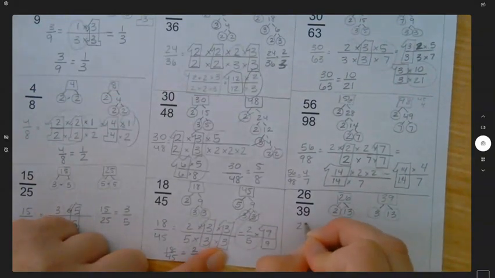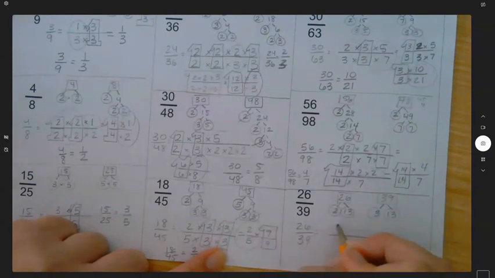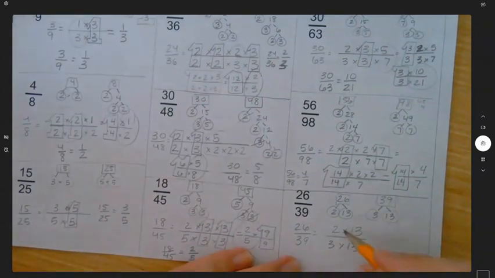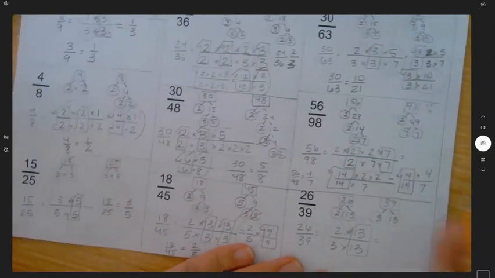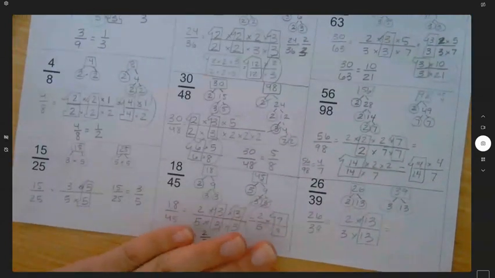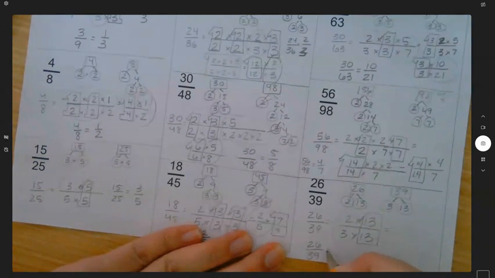Then we're going to rewrite our fraction as a multiplication sentence of our prime numbers. So 2 times 13 and 3 times 13. Look for our giant ones, which are 13. And we're left with 2/3, which is our reduced fraction, our simplified form. So 26/39 in simplified form would be 2/3.